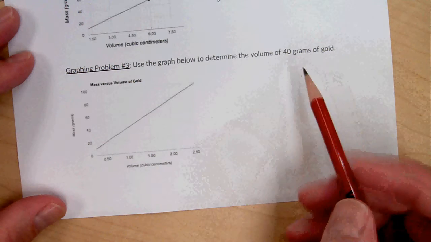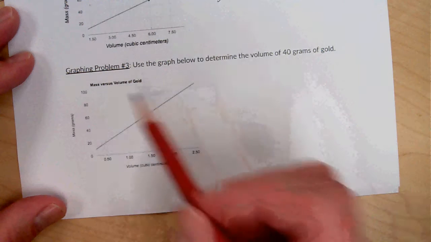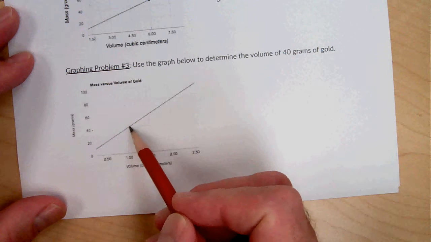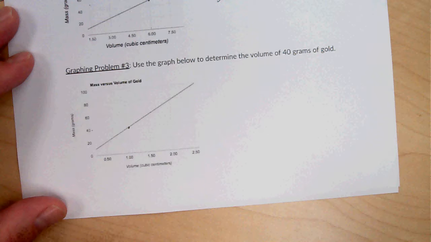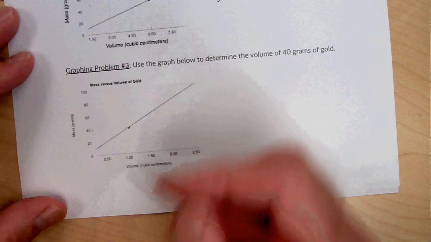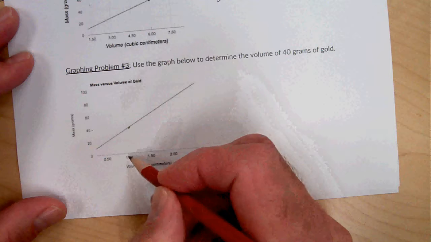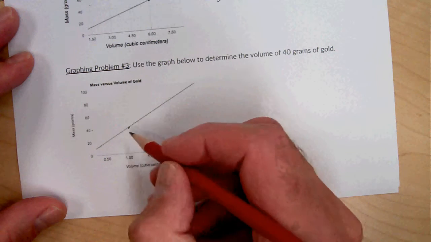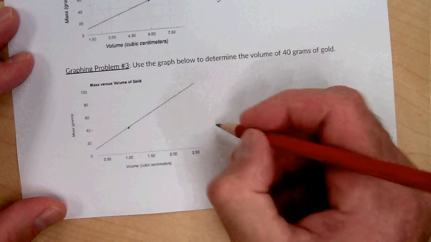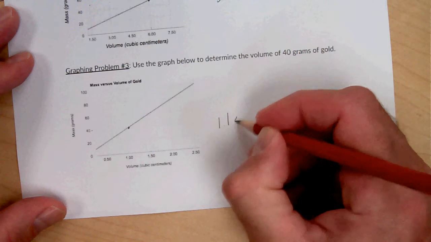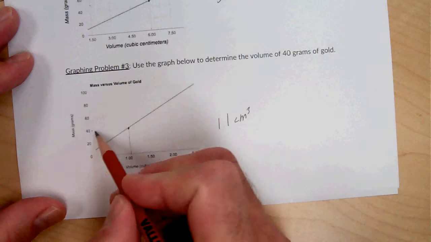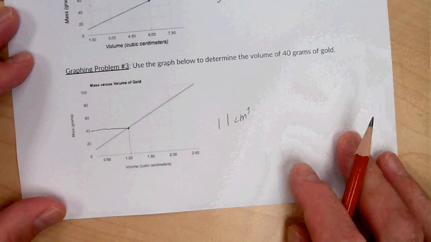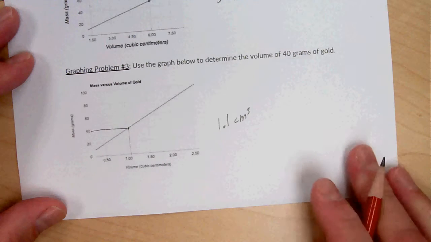Okay, and then our last problem here, use the graph below to determine the volume of 40 grams of gold. I find the 40, I go over until I get an intercept, looks like right about there, and then I go down. So we have 1.5 here, these are tenths it looks like, so 1.1 cubic centimeters. So I'm going to go straight down there from here. 1.1 cubic centimeters.